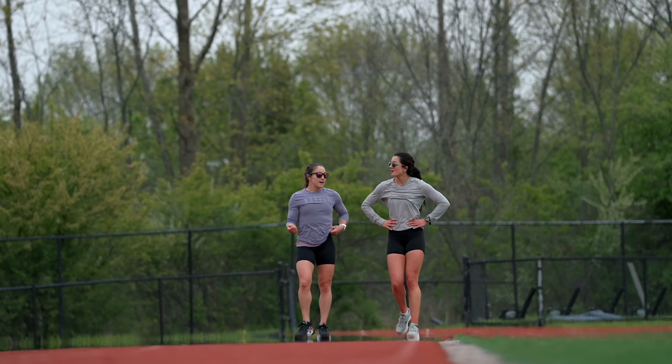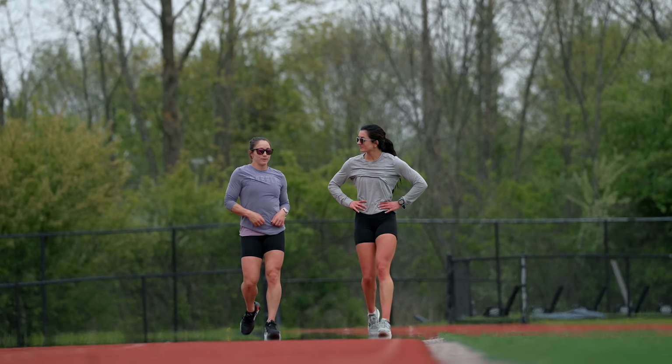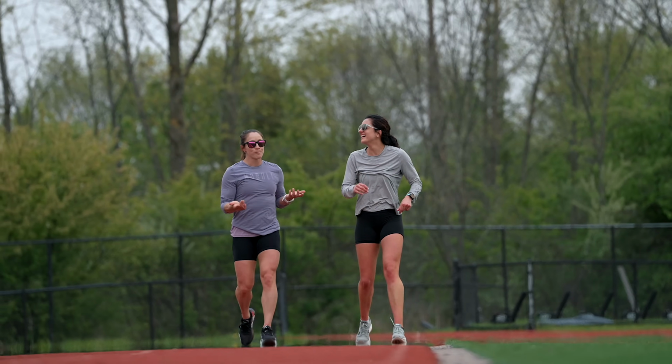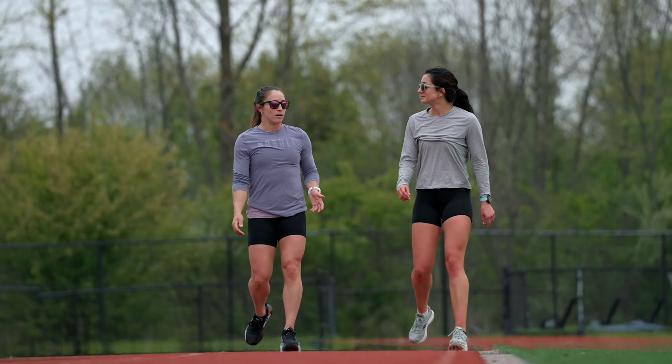Cooling down after your run is just as important as that warm up. It's gonna help your heart rate gradually return to normal, preventing blood from pooling in your legs, and a slower cool down reduces muscle soreness by slowly lowering your heart rate and continuing to keep your blood moving.